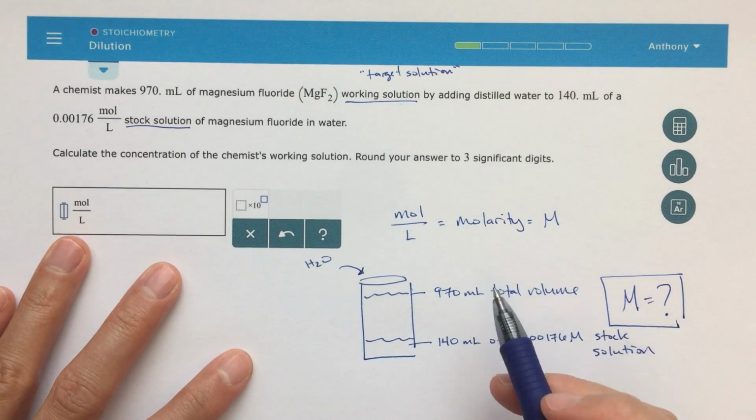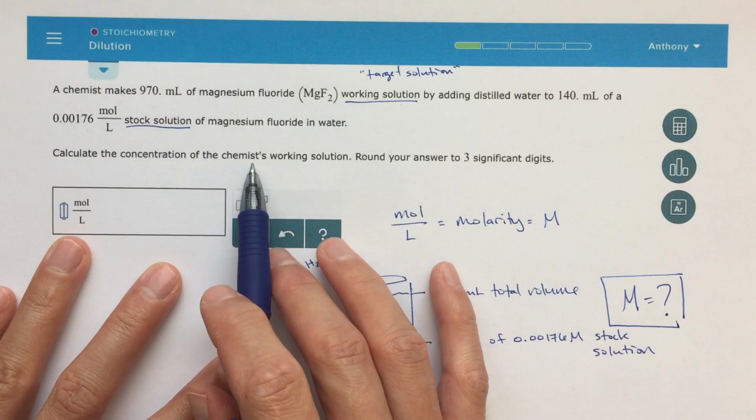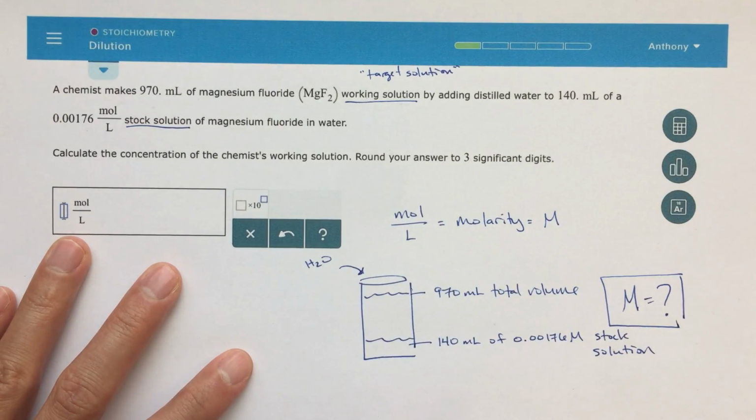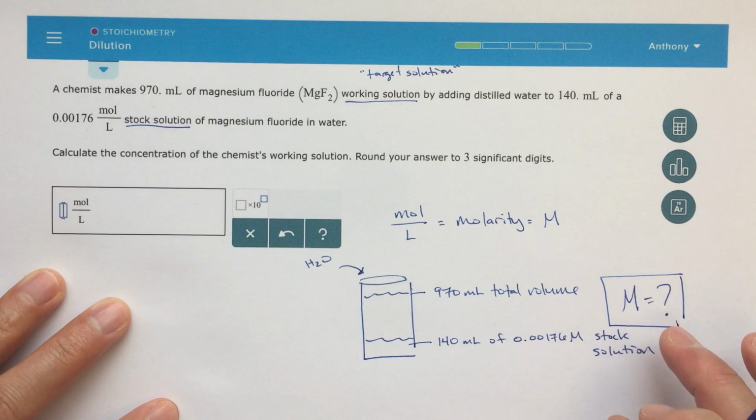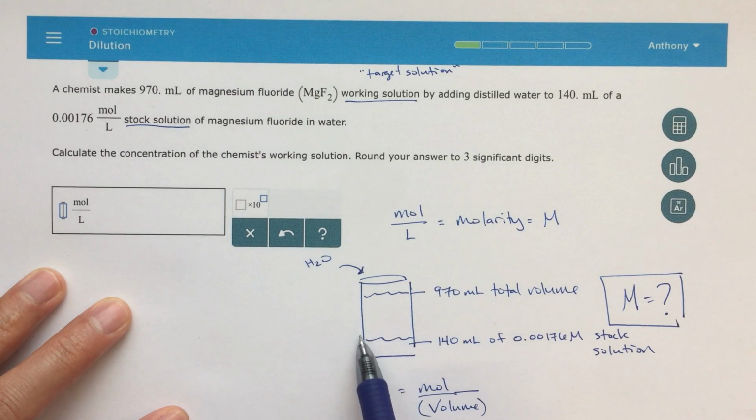Now the question is really, what is the molarity of this solution, right? So that's what we're being asked to find. Calculate the concentration, that means molarity, concentration is moles per liter, of the chemist's working solution. Round your answer to 3 sig figs. So if we're looking for the molarity of this target solution, well, we already know the volume. The volume is 970 milliliters. So if I wanted to write out molarity equals moles over volume, moles over liters, then this volume we already know. So what we need to figure out then is, what's the number of moles that are in my solution?